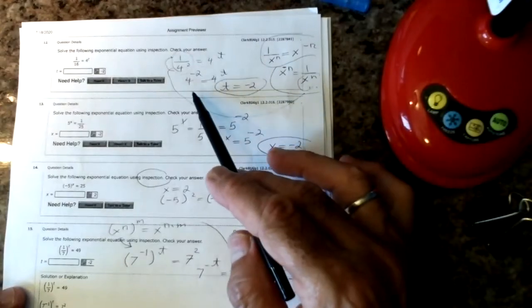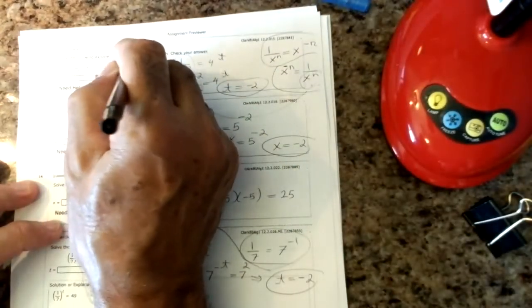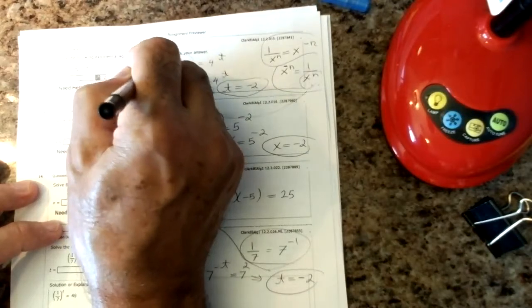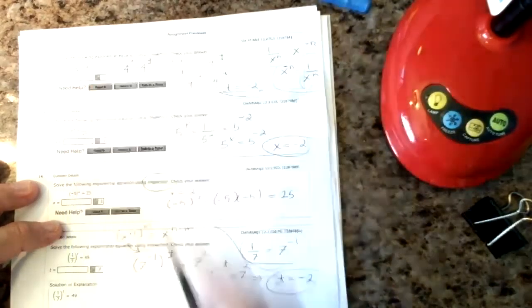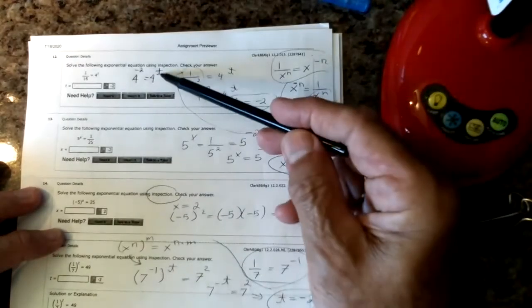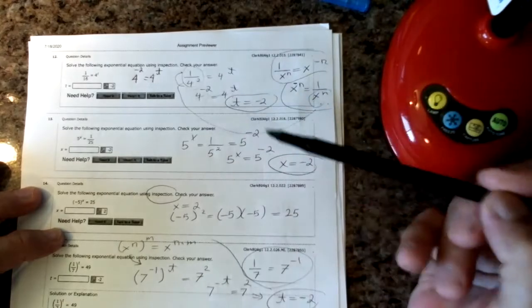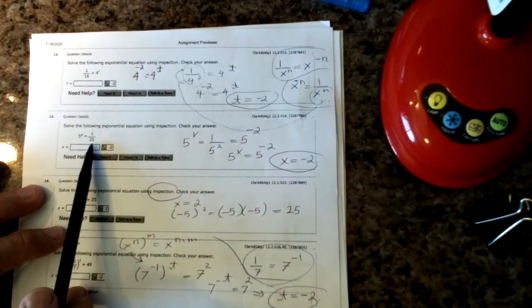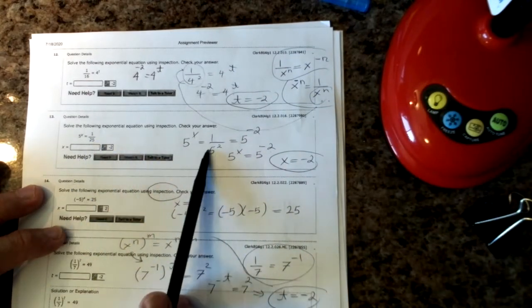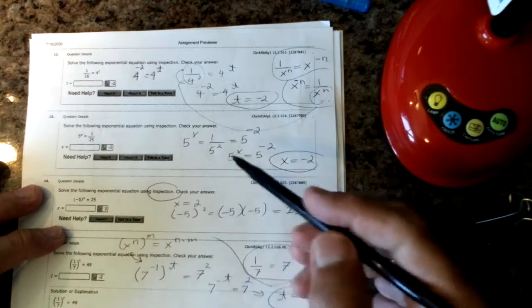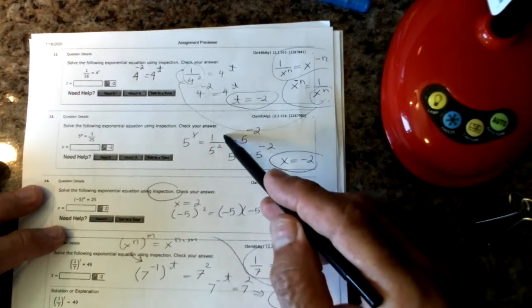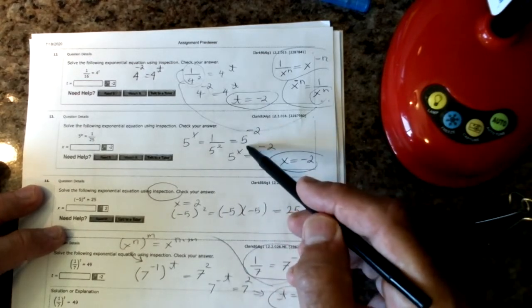So now you have 4 to the power of negative 2 is 4 to the power of t. See? So t is what? Negative 2. Same thing, look. 25 is 5 to the power of 2. If you want to bring it to the numerator from the denominator, you have to write it as 5 to the power of negative 2.